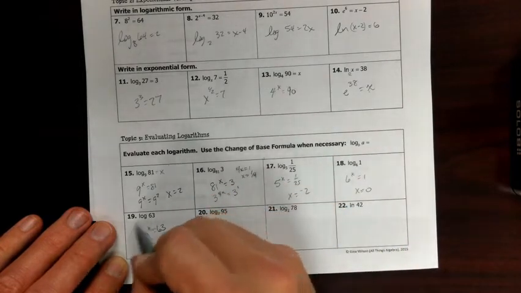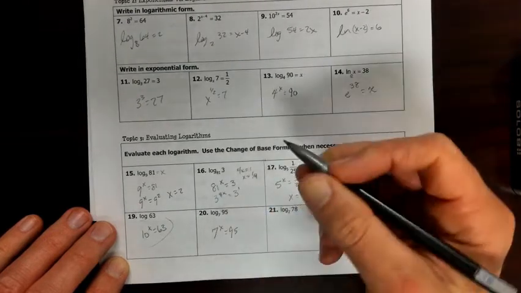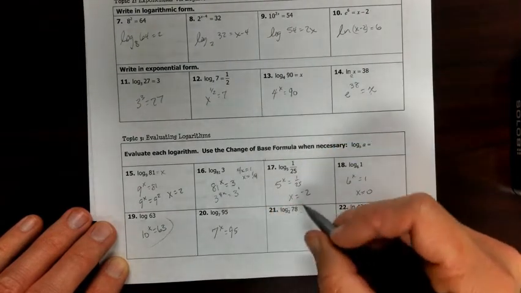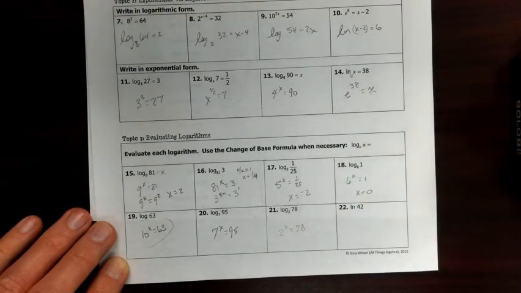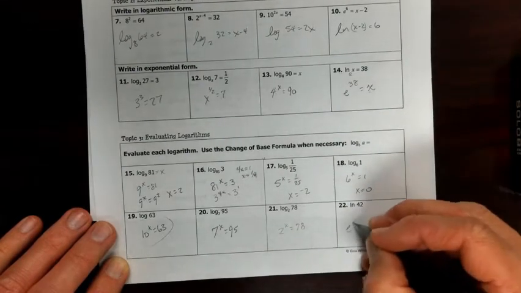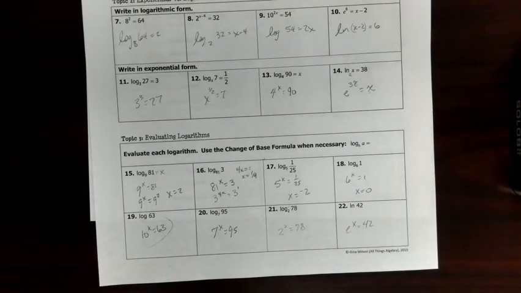I'm going to leave it like that because you don't have a calculator. Same thing, 7 raised to the x equals 95. So I'm going to leave it like that. 2 raised to the x equals 78. And e raised to the x is equal to 42. Just rewriting those in a different form.